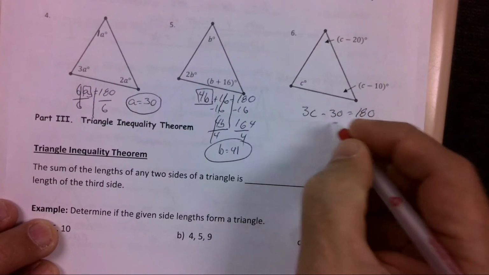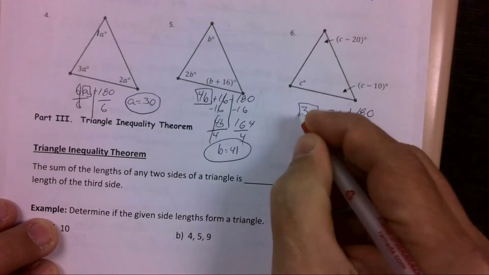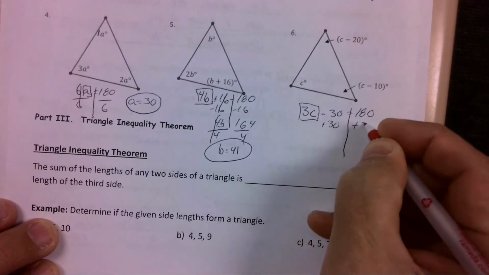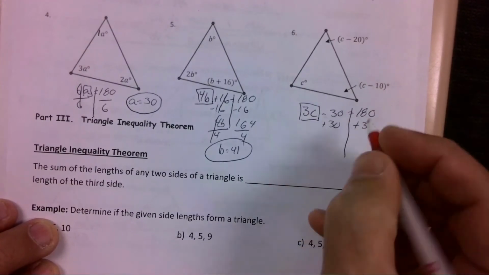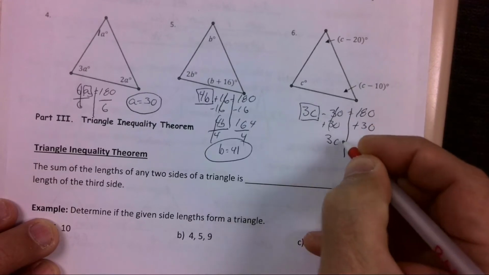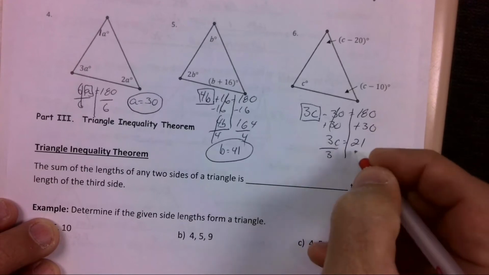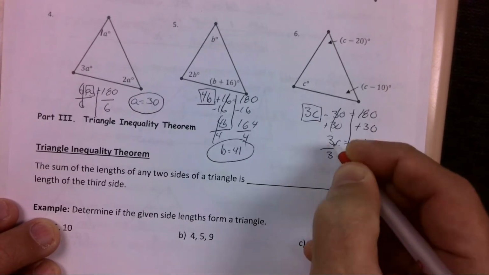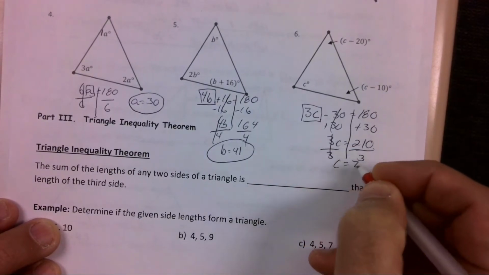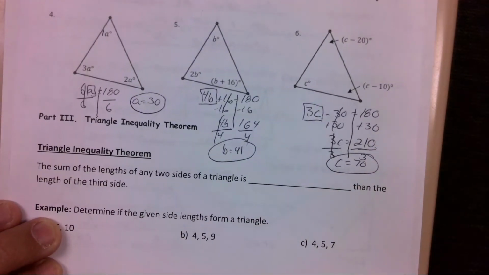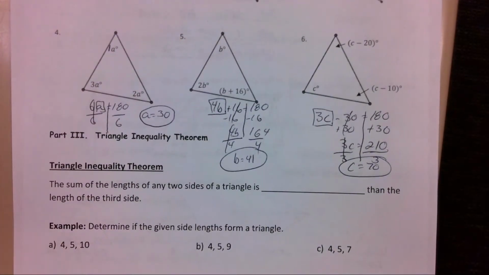So then I'm going to add 30 here, and I get that 3C is equal to 210, and divide both sides by 3, and I get that C is equal to 70. All right, that's how you set up an equation solving for a triangle, and we'll do it with angles as well, but the same process.